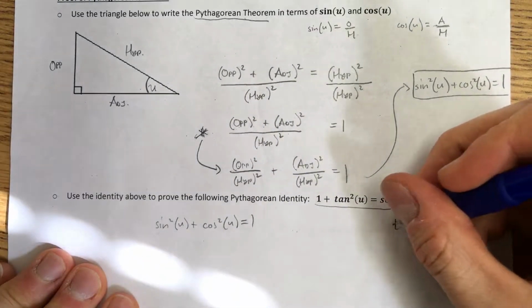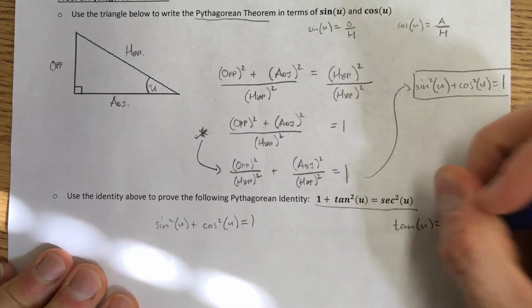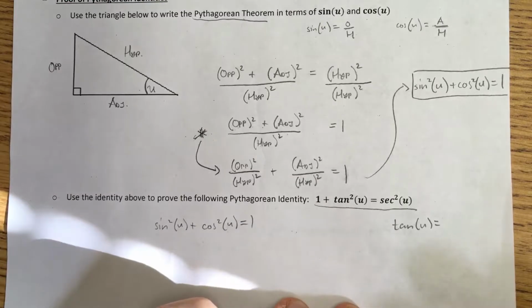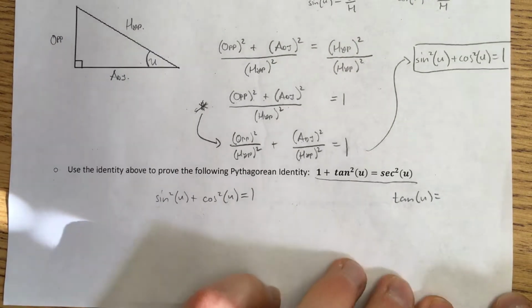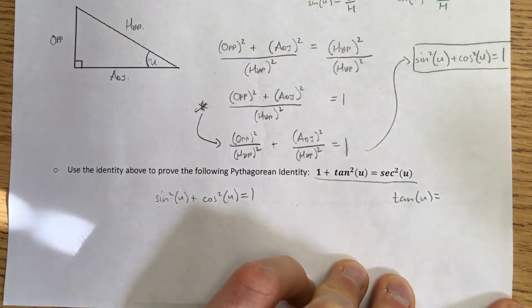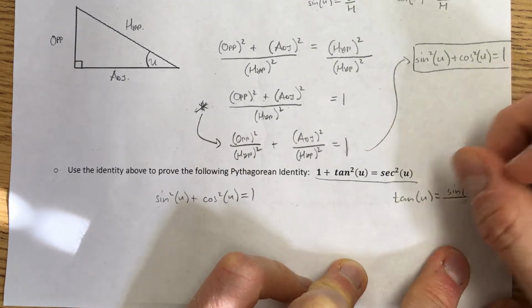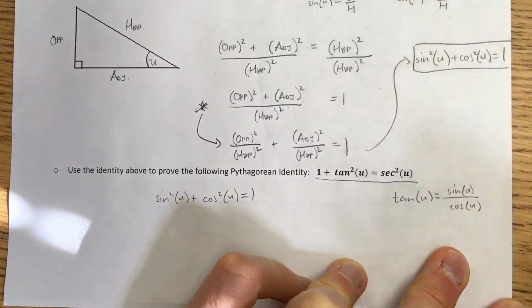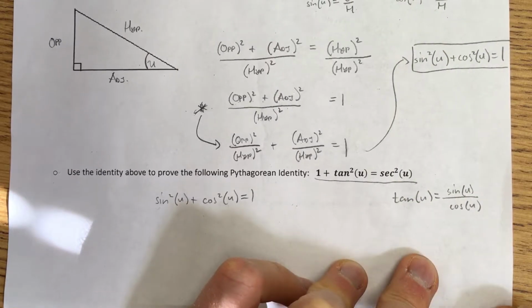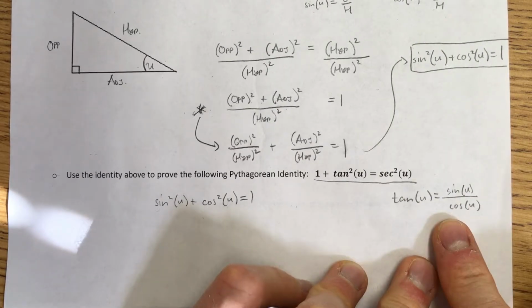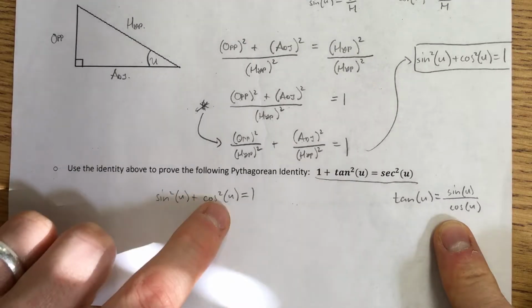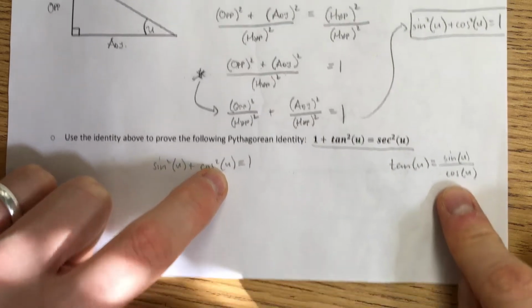Namely, we have to use that tangent. If we want to write tangent in terms of sine and cosine, well, hopefully we know. If we don't know, you're going to need to know this moving forward, that tangent is sine over cosine. And so we'll actually use this here. So we have sine and cosine. We need cosine in the denominator.